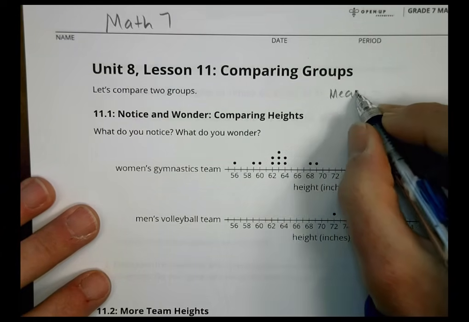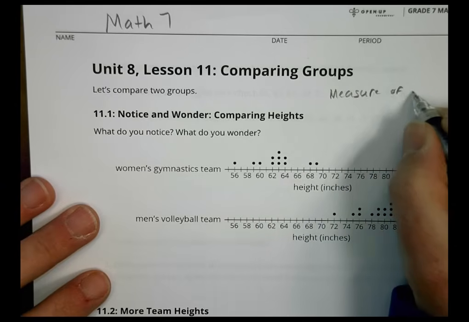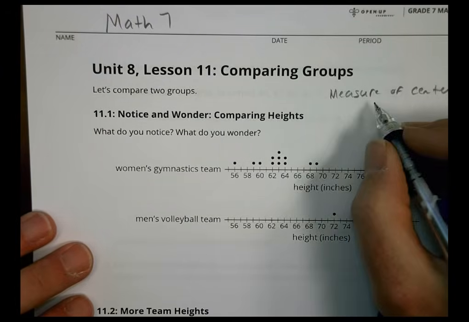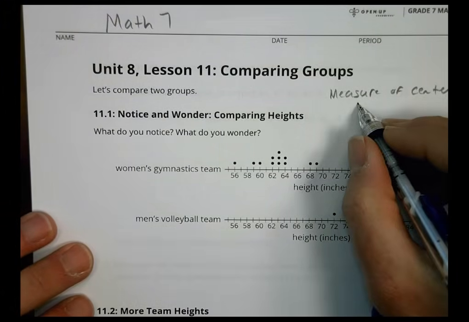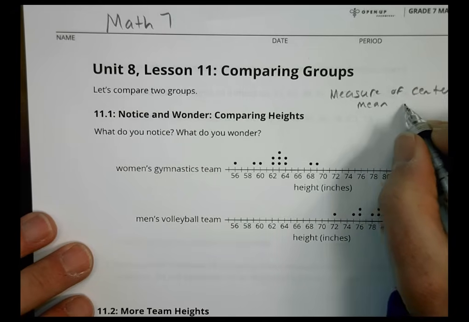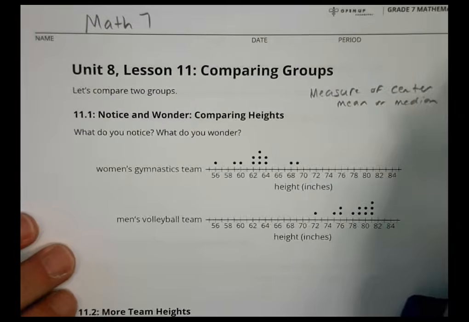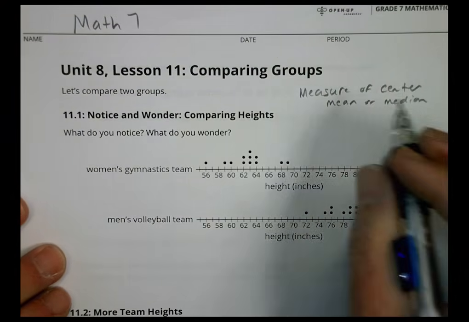We're going to talk about a measure of center. When we talk about a measure of center, we're talking about what's in the middle of a group of data. And to do that, sometimes we use things like a mean or a median. You recall those perhaps from 6th grade, and we'll take a look at these again as we go through.